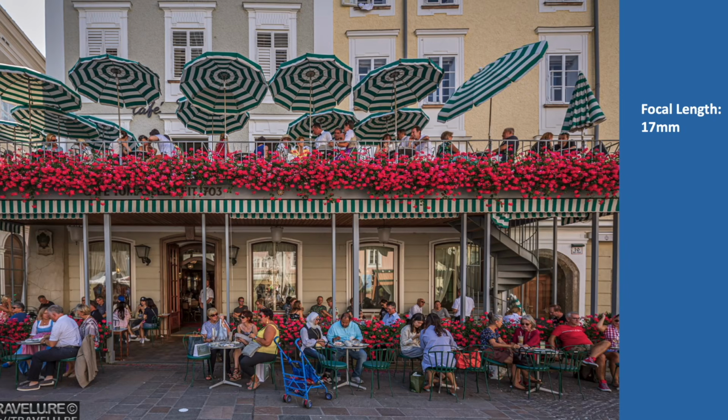Here is a vivid photographic example. Cafe Tomaselli in Salzburg, Austria, shot at 17 mm. Look at the green and white striped umbrellas. The ones in the center of the frame look completely normal, round, symmetrical. Now look at the umbrellas at the far left and far right edges. They are visibly stretched and pulled outwards. Same umbrellas, same lens, same moment. Position in the frame changes everything.